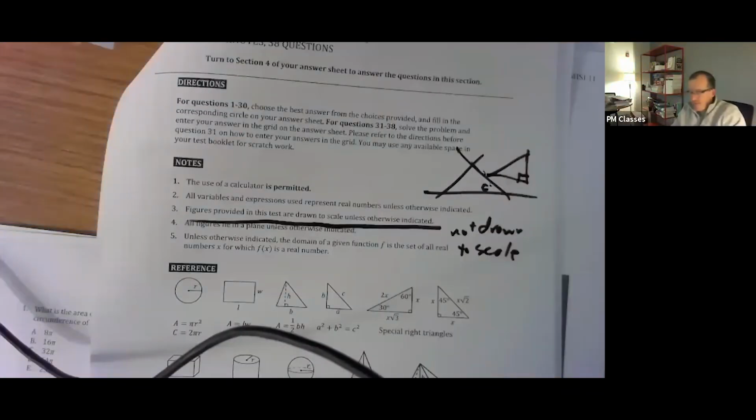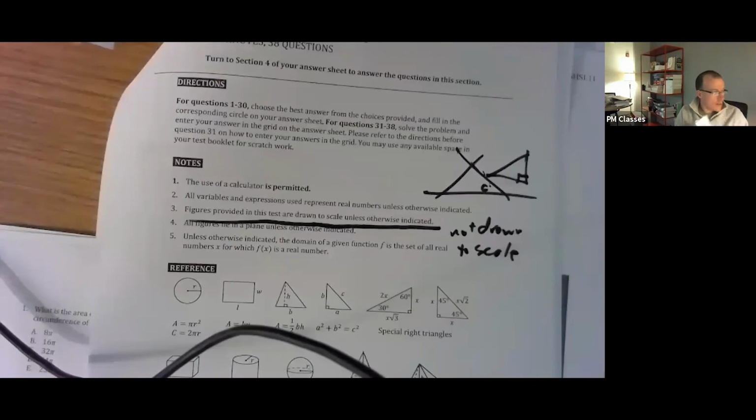ACT language, let me find you an ACT math. The very similar language, hold on. I'll find it. Right here out of the official ACT book, a really good resource, by the way, if you're looking for more practice. I like that book a lot. College Board, of course, has all those practice tests over Khan Academy. And where are we?